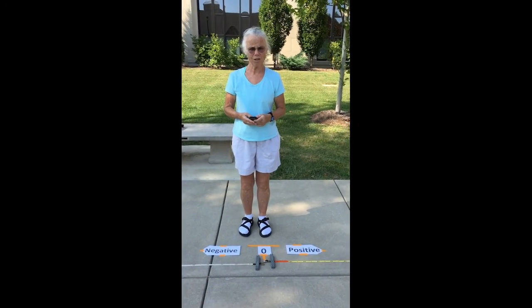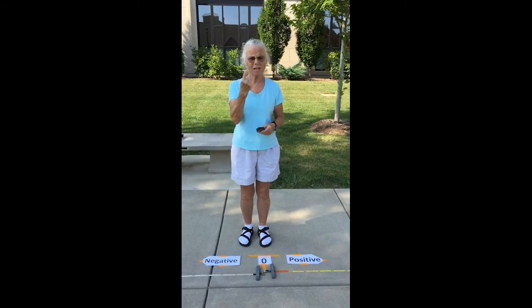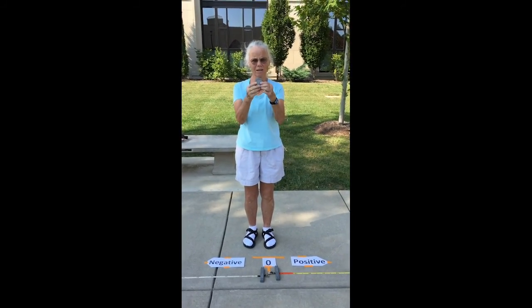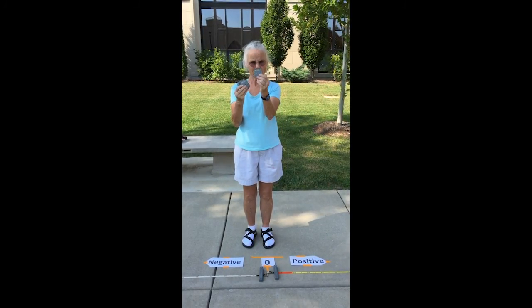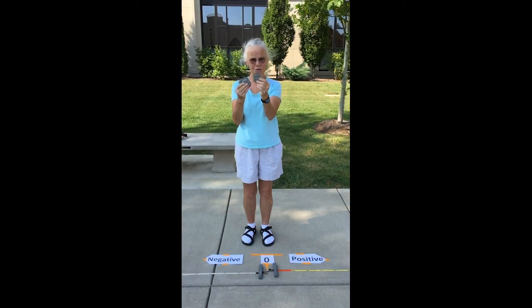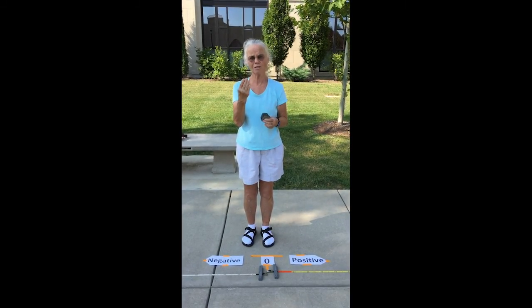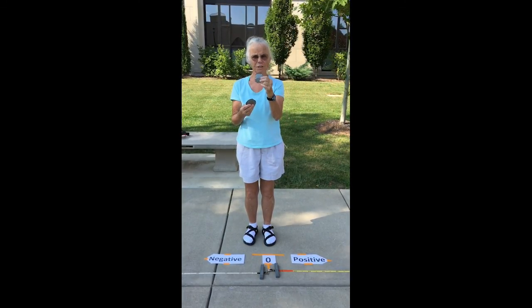So for each scenario, I'm going to walk 2 times. One time, I'm going to be walking at a moderately fast pace and dropping these items, which I call markers. And I'm going to drop those markers every 2 seconds. The second time, I'm going to walk at a slow pace. And again, I'm going to drop a mark every 2 seconds.